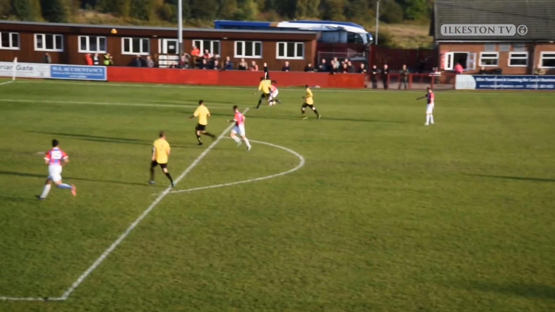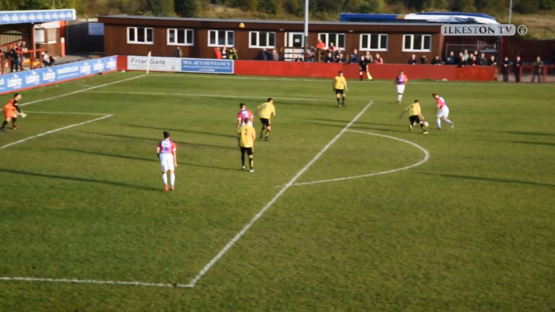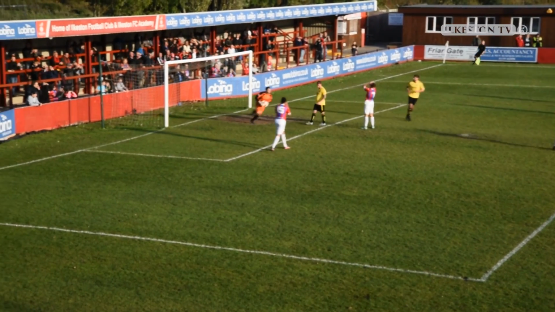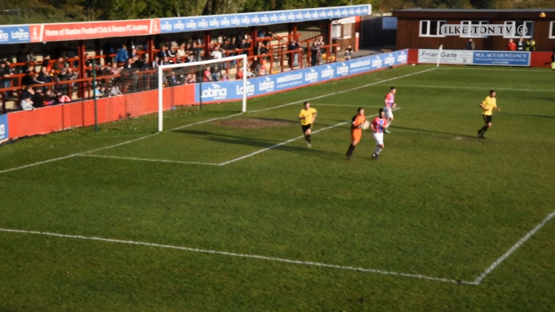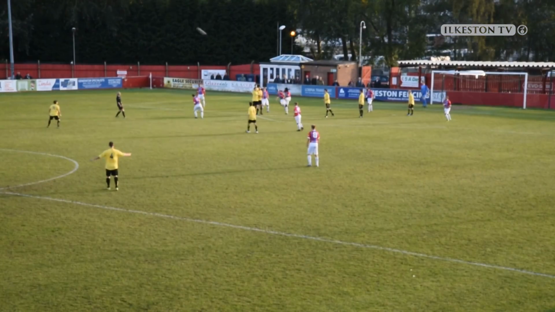Lewis Rose had a chance to make it 4. Mark Shelton's shot here was parried by Fearon, but Rose, on his own in the middle of the penalty area, couldn't get any power or direction onto the shot, and it was straight into the hands of Fearon. Rory Coleman had a chance here to make it 4, but his shot was straight into the hands of Martin Fearon. And as the referee blew for the final whistle, that was the last action of this game, as Ilkeston ran out deservedly 3-0 winners.